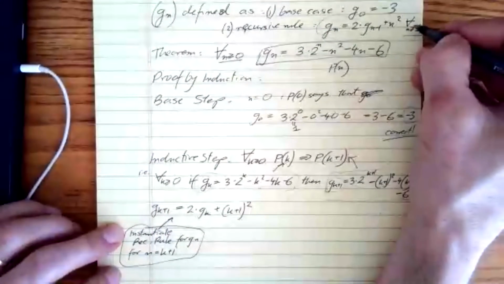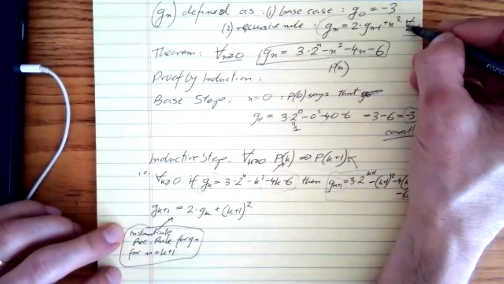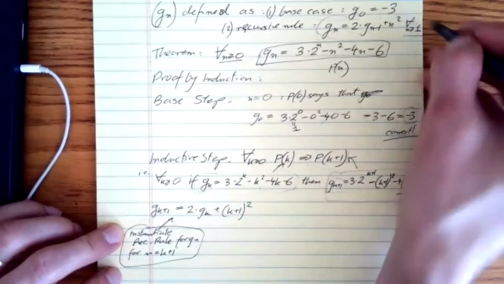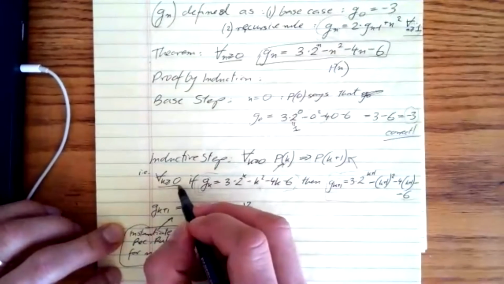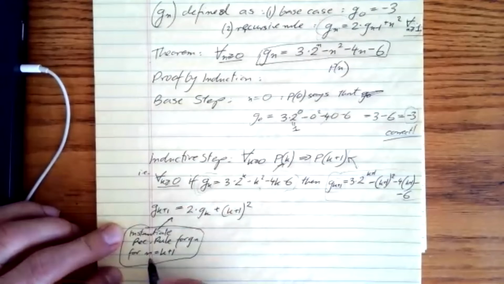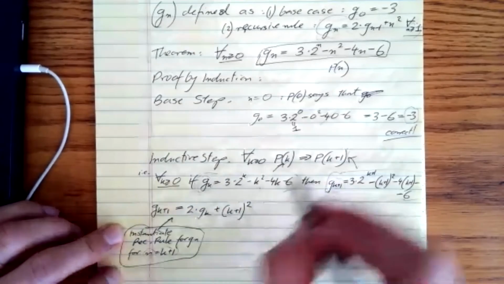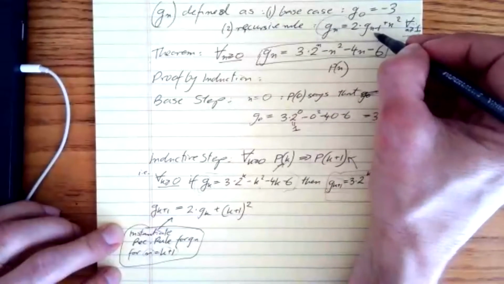And this is supposed to work for n greater or equal to 1. Well, I'm claiming it's for k greater or equal to 0. There is perhaps some mismatch, but not really, because if k is greater or equal to 0, then k plus 1 is obviously greater or equal to 1. So therefore I can use this formula.